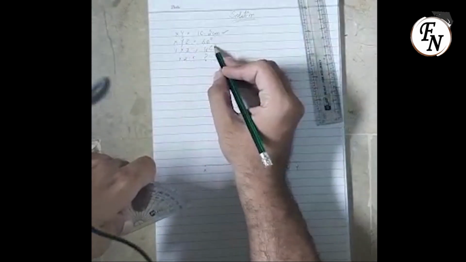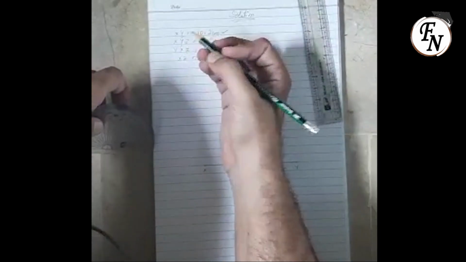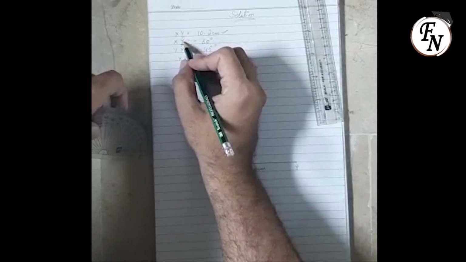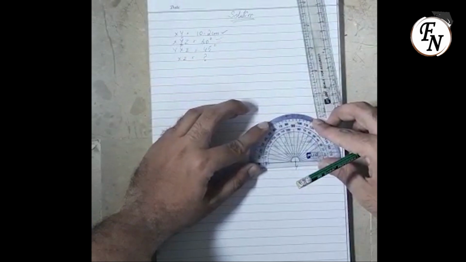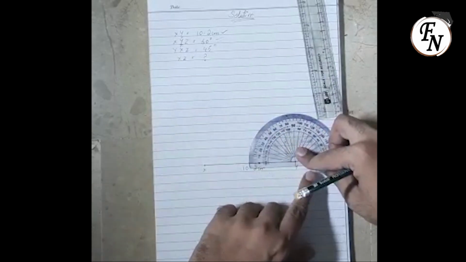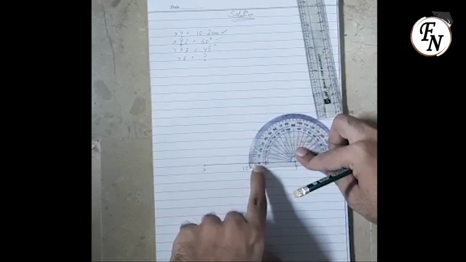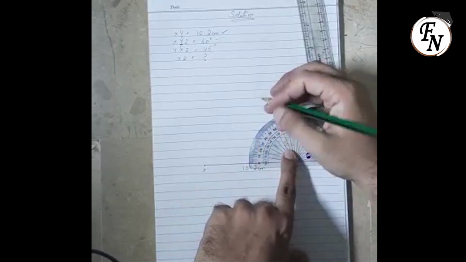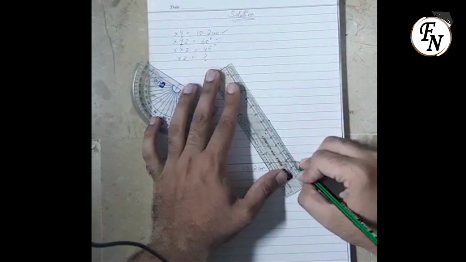So first of all, I know that the angle Y is given, that is 60 degrees. So I will keep the protractor at point Y, which is the center alphabet, and I will draw 60 degrees. So I'll keep it here on Y, and the baseline is on the left hand side, and on the left hand side the zero on the protractor is outwards, so we will see the reading outwards, which is 60 here, and then we will extend this line.